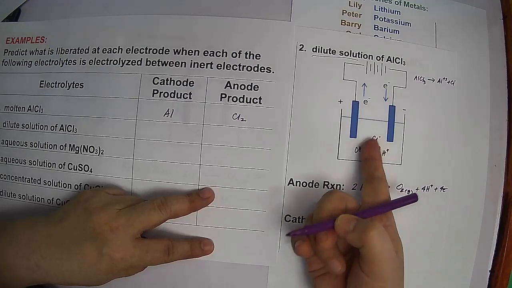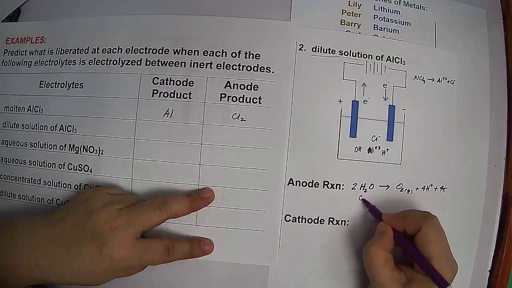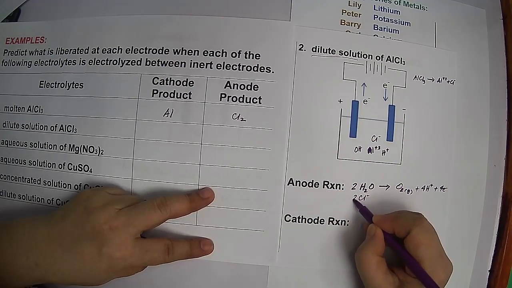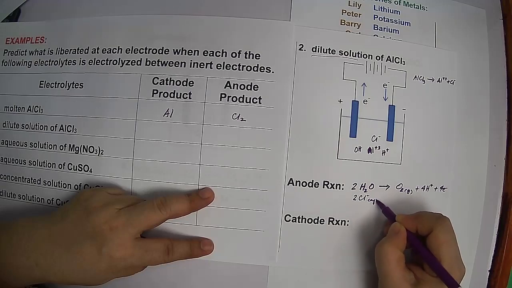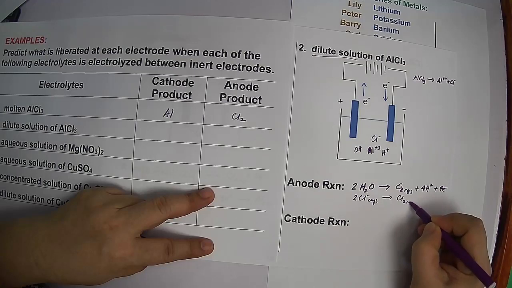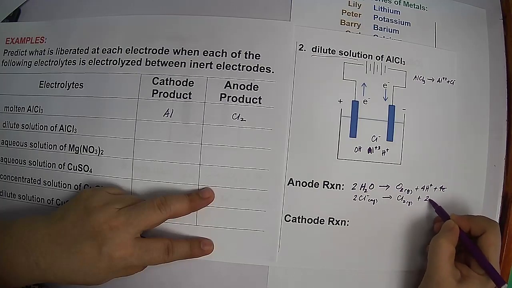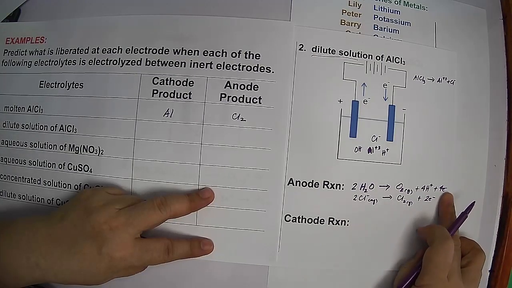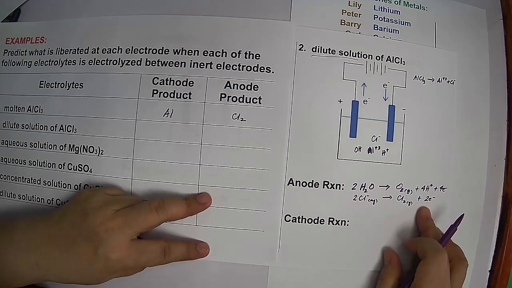Since chloride is present, the chloride ion in the aqueous solution will also oxidize to chlorine gas, giving 2 electrons. So there is a total of 6 electrons lost at the anode.